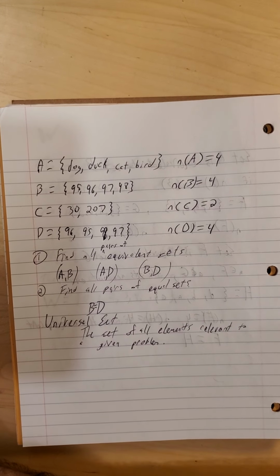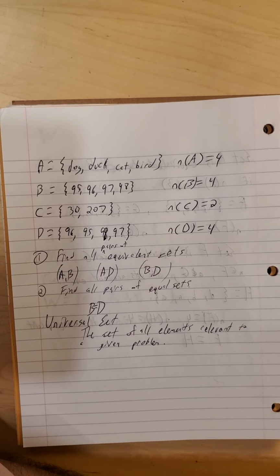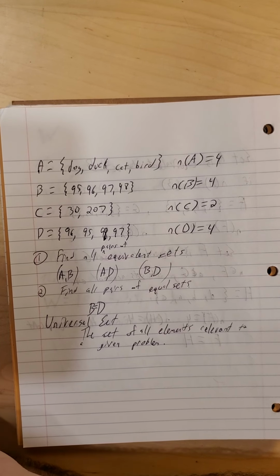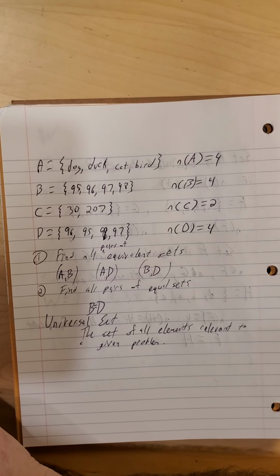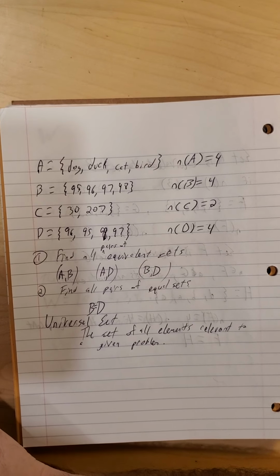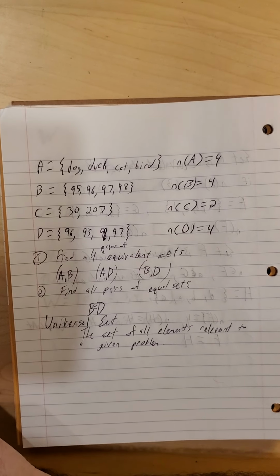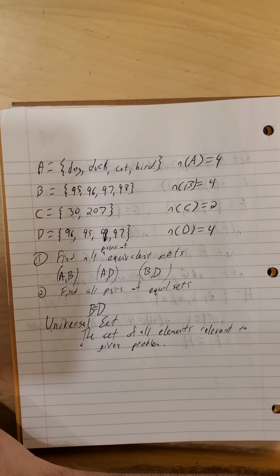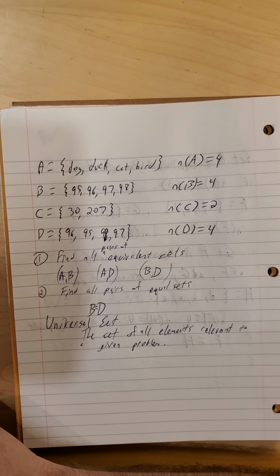So let's say that I'm studying something about Mth097. I could decide that my universal set will be all of you, students in my one section this semester of Mth097.